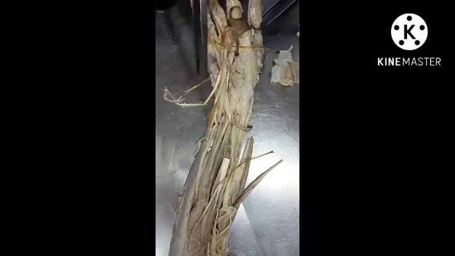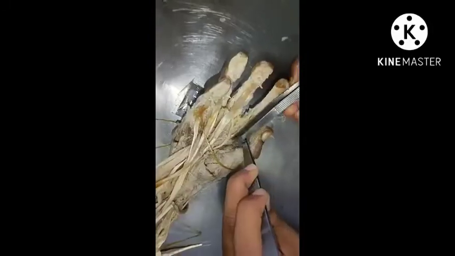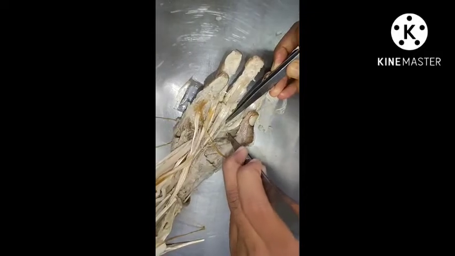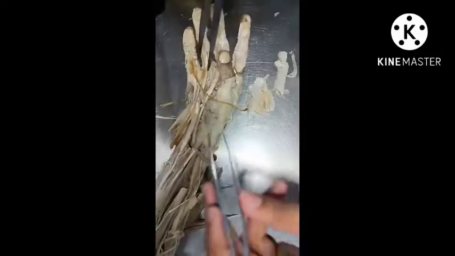Later, the ulnar nerve terminates by dividing into superficial and deep branches. The deep branch supplies the hypothenar muscles and ends by supplying the adductor pollicis. See, this is the adductor pollicis, where the ulnar nerve ends by supplying this muscle.